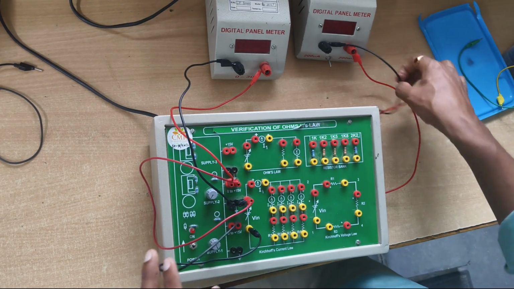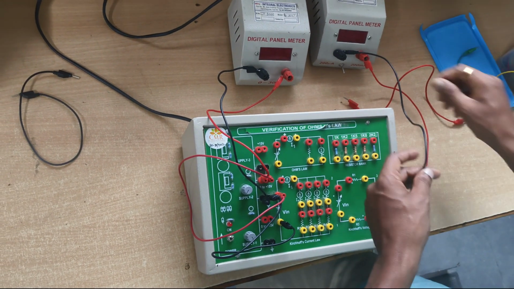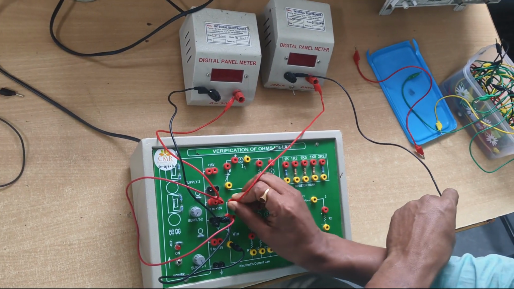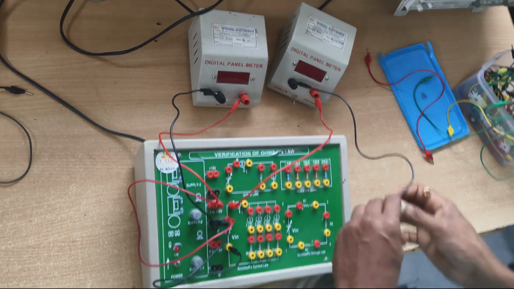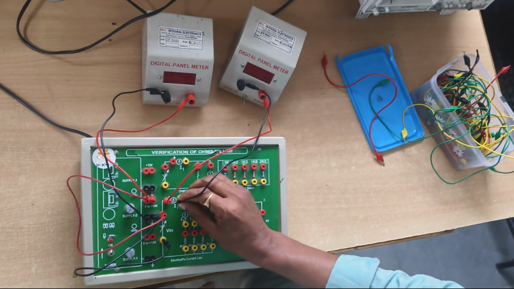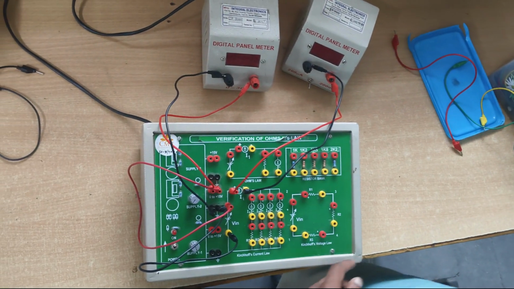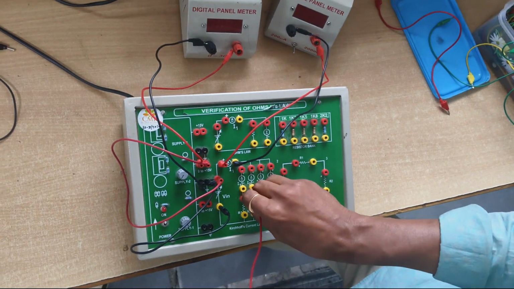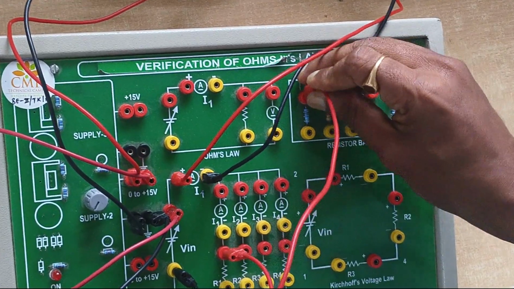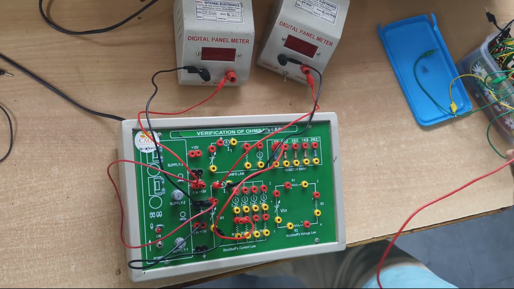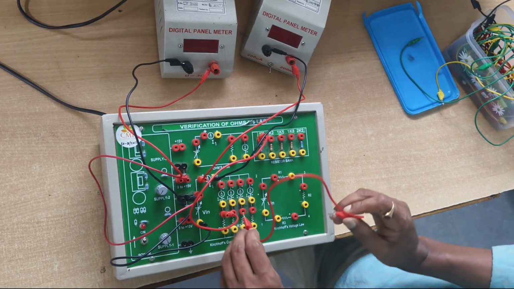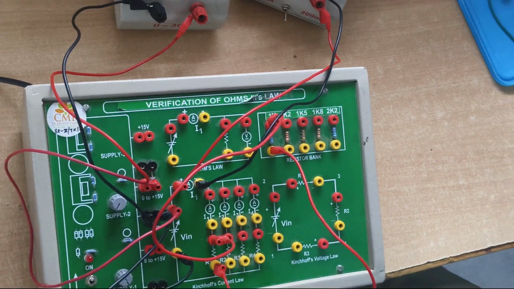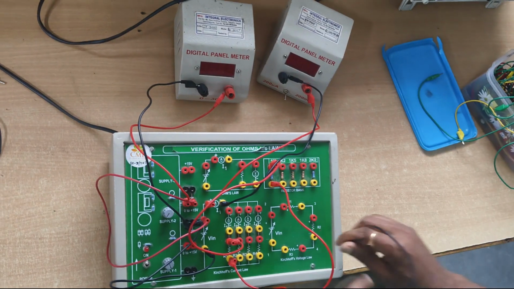Next, the ammeter positive, the 0 to 200 milliamperes, is connected to the ammeter positive in the circuit diagram. Negative is connected to the 0 to 200 milliamperes, black, negative. Connect a resistance of 1 kilo ohm. Red is connected to red and the second terminal of the resistor is connected to the yellow of the 1 kilo ohm resistance. The second resistance of 1.8 kilo ohm is connected to the second resistor also.